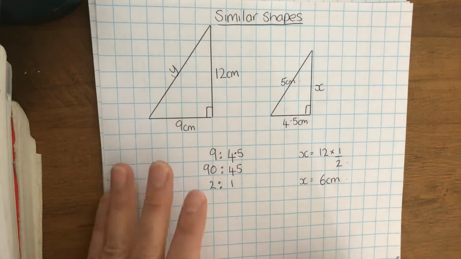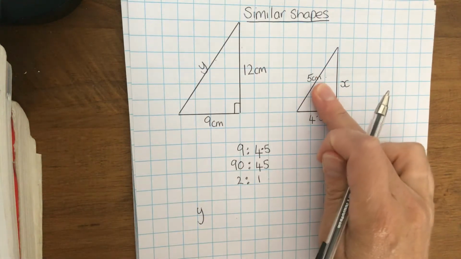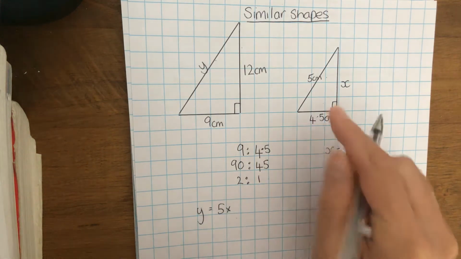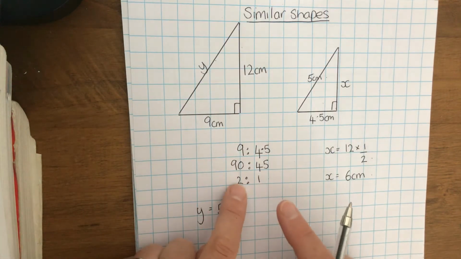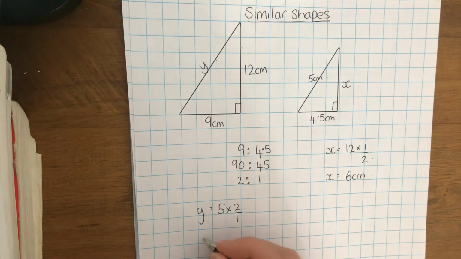So same here to get y. You look for the corresponding side on this shape and it's 5. So it's 5 times, now because I'm expected to get a bigger answer out of these two, I put the bigger number on the top of the fraction, times it by 2, divide by 1. 5 times 2 is 10, divided by 1, it's still 10.